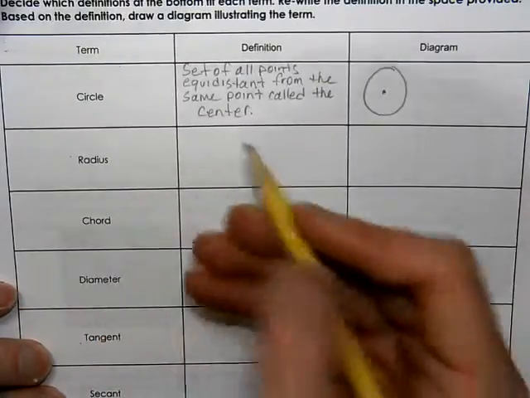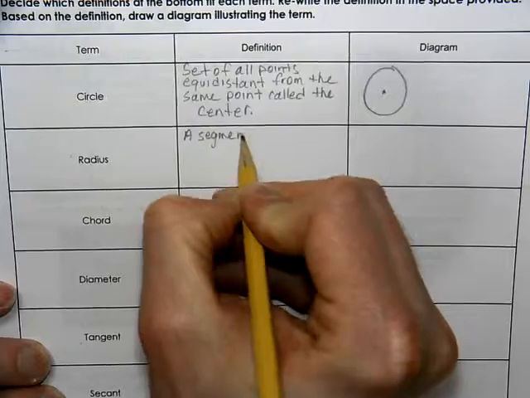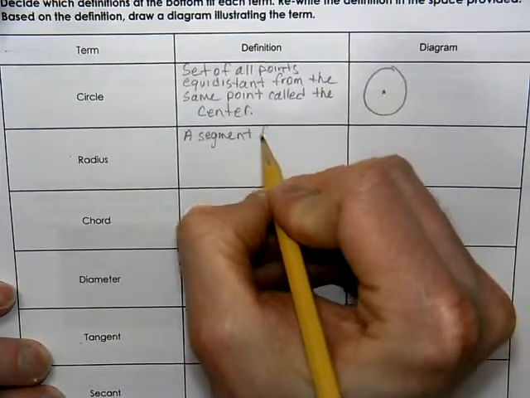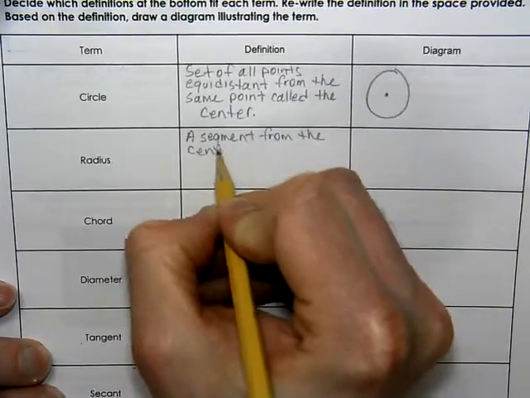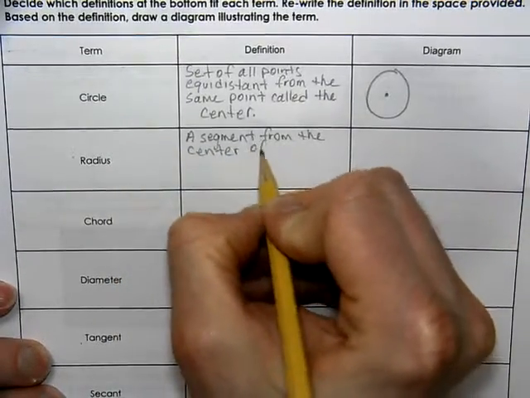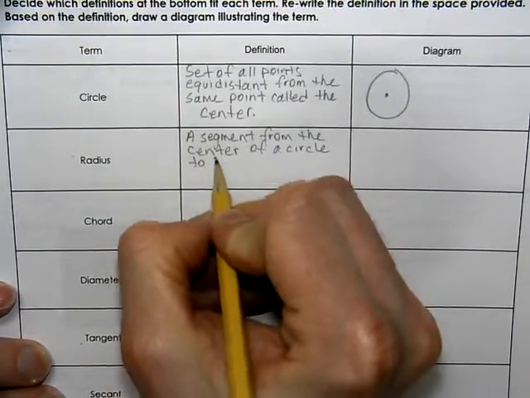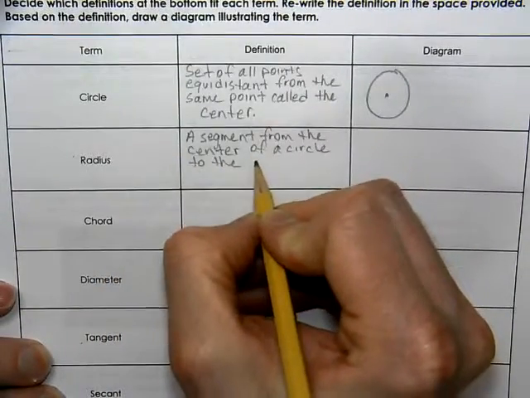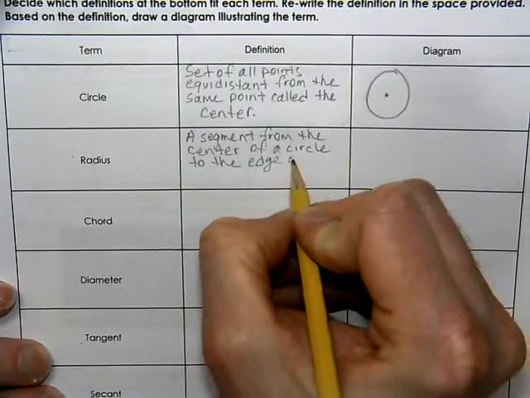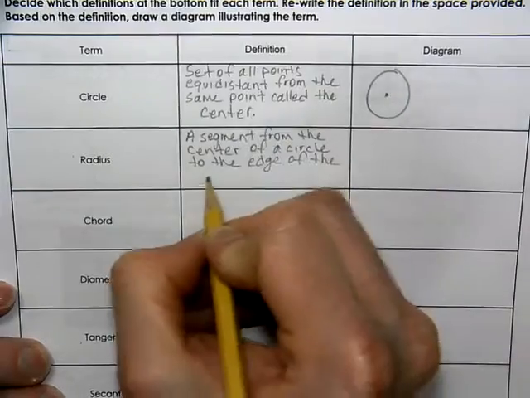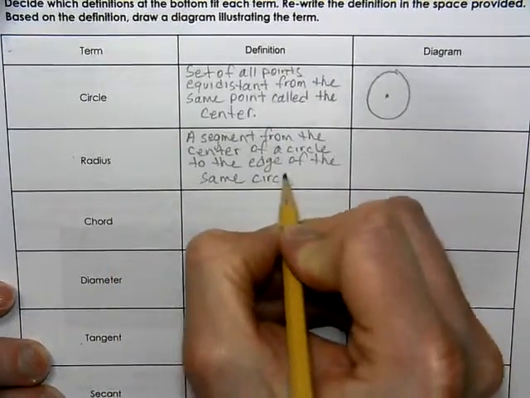A radius is a segment from the center of a circle to the edge of the same circle.